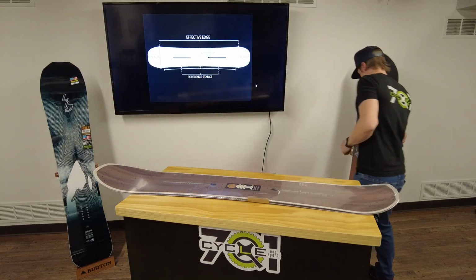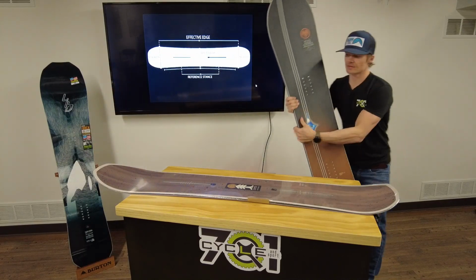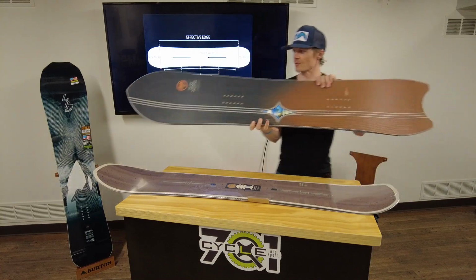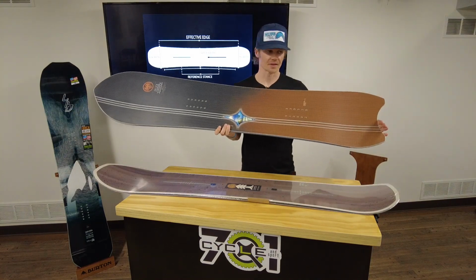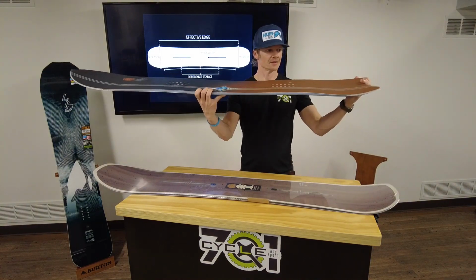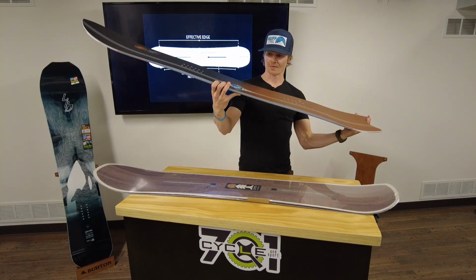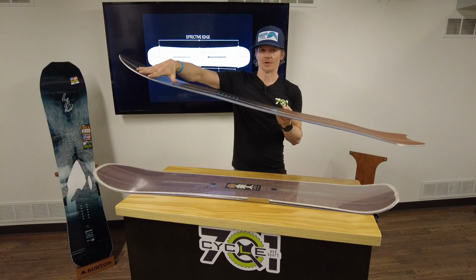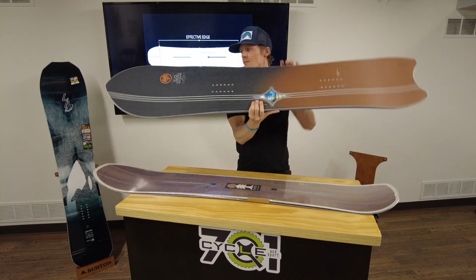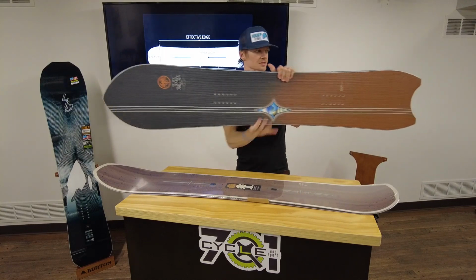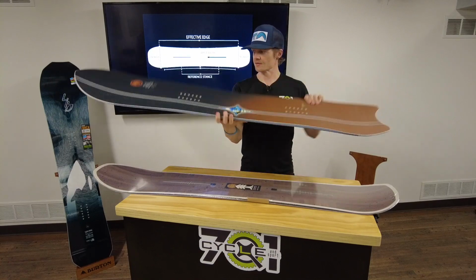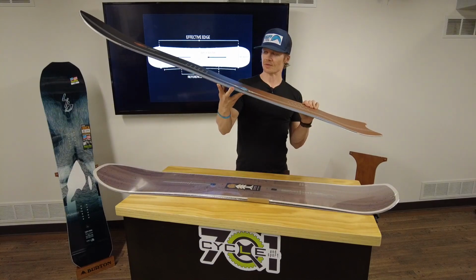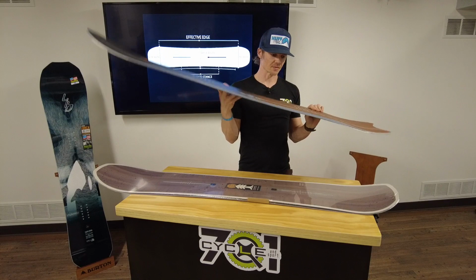Also, if you see a board like this, very directional, it's got a swallowtail here. The idea there is to get it down in the snow, to keep your nose afloat in powder. So you also see this big spoon nose with the swallowtail. This is a powder board. The idea is to keep the nose afloat and the tail down so you can stay afloat in powder.